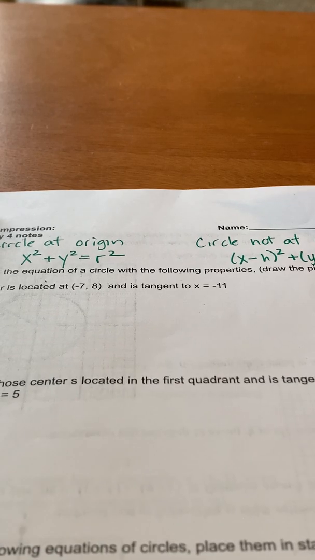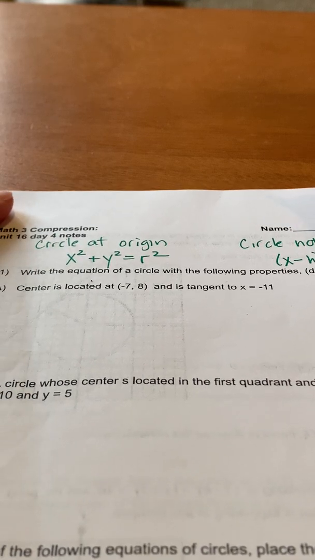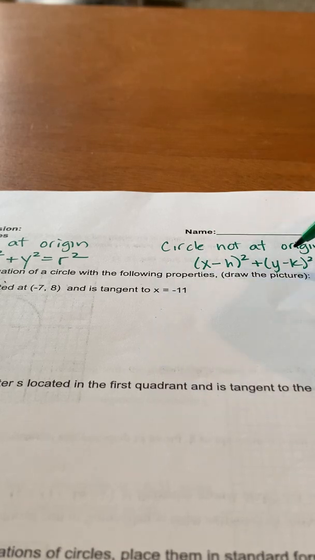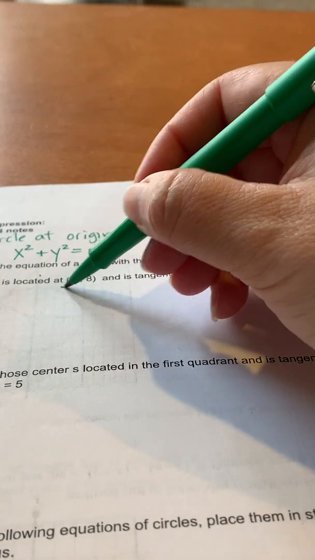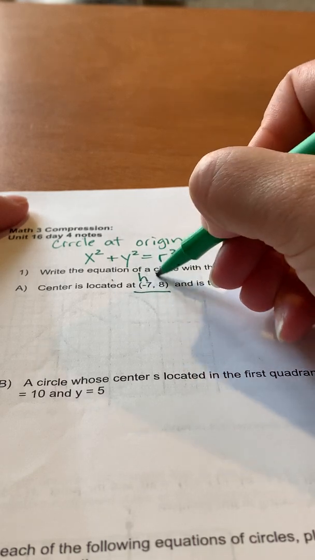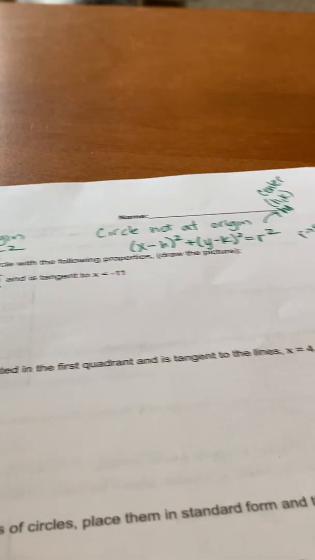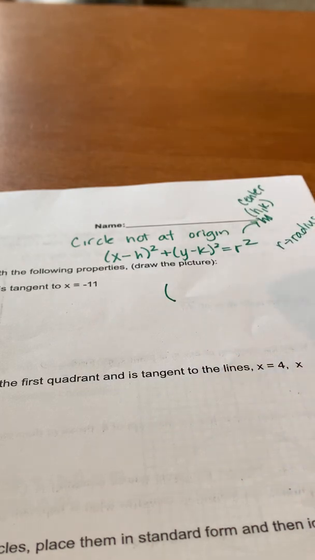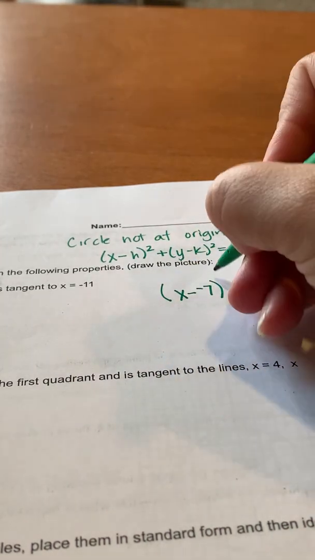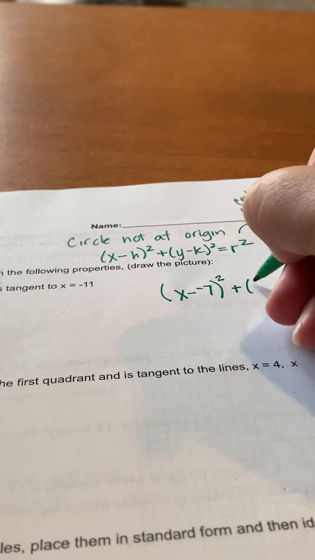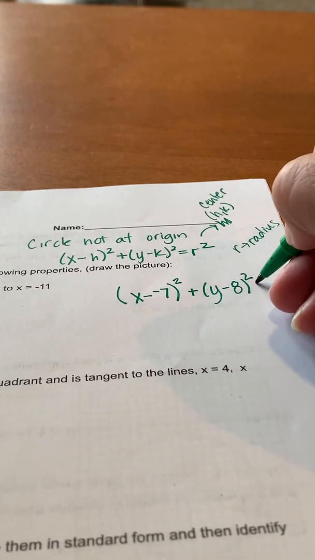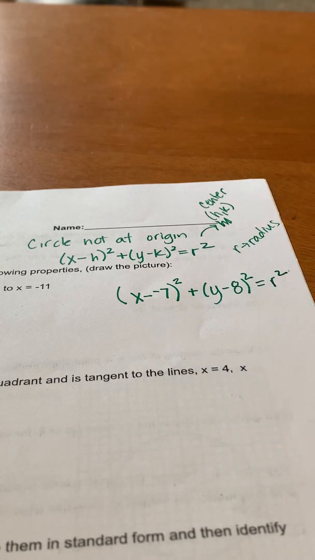So I'm going to draw a picture here. It says, write the equation of a circle with the following properties and draw a picture. The center is -7 and 8. H and k are already here. So I'm writing an equation, so I have x subtract -7 squared, and then y subtract 8 squared equals r squared.